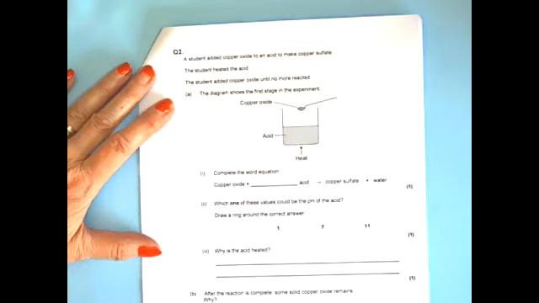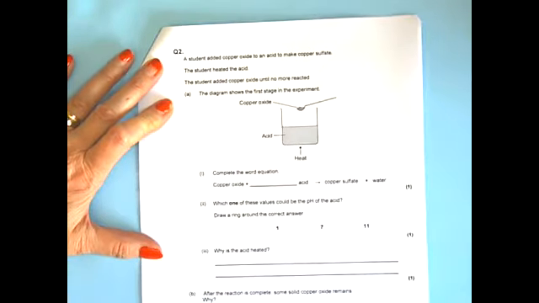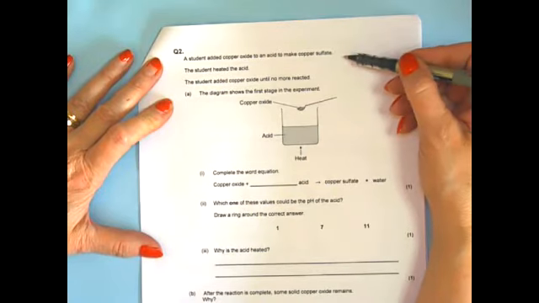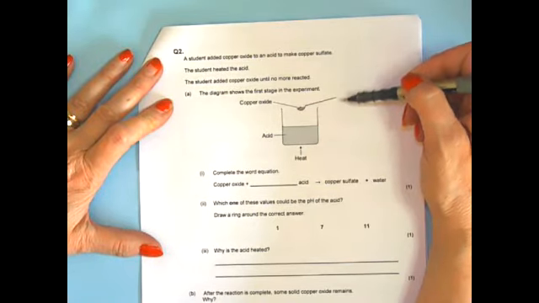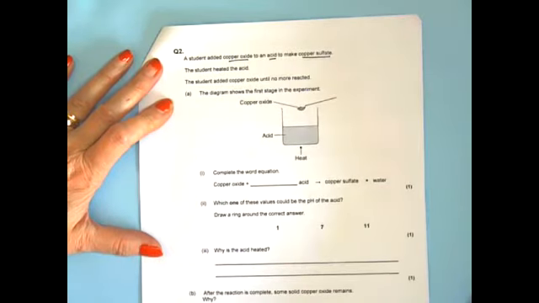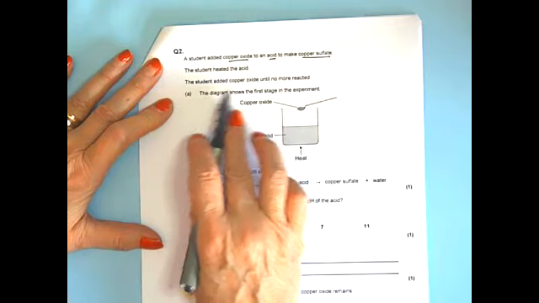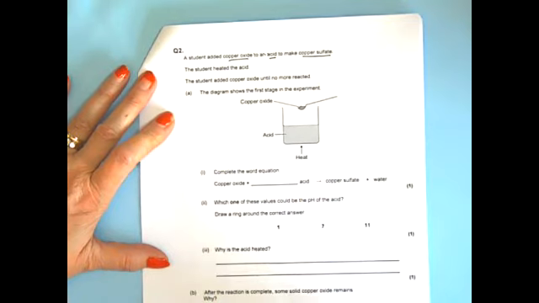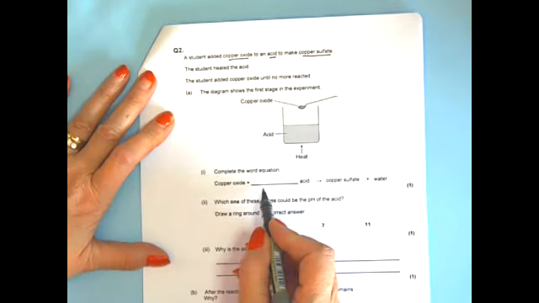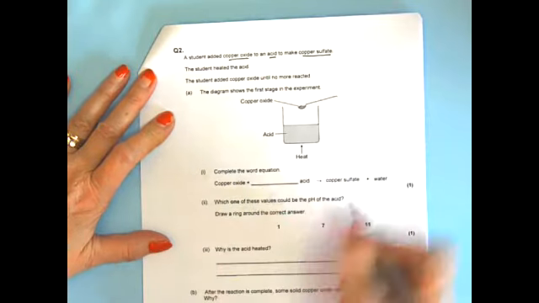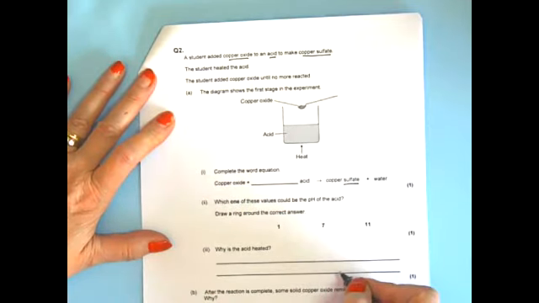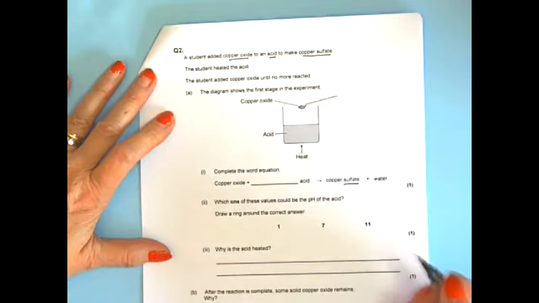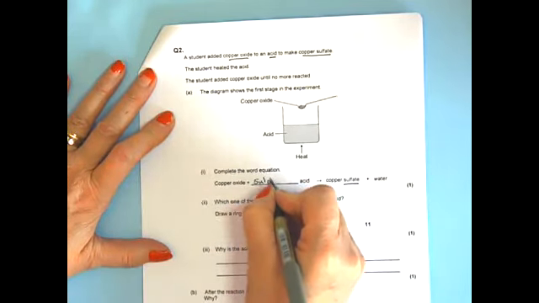On question 2, again, it's helpful to read the blurb so it puts it into context. So this student is adding copper oxide to an acid, making copper sulfate. Okay, so we've got copper oxide and an acid. So it's probably going to ask us what acid it is. The student added copper oxide until no more reacted, and here we can see what it is. Complete the word equation, and there you go. It's not giving us the acid. We have to decide what the acid is. We're making a sulfate, so the acid must have been one that came from sulfuric acid. So this is sulfuric acid.